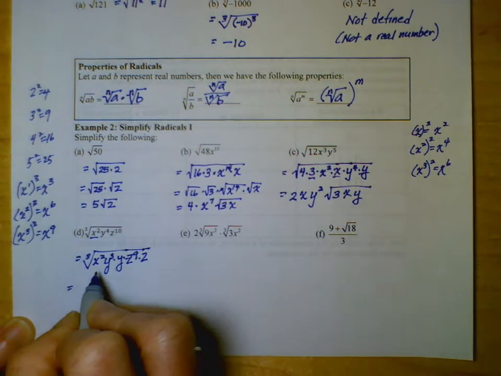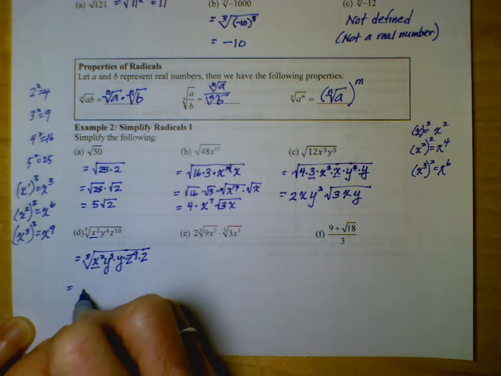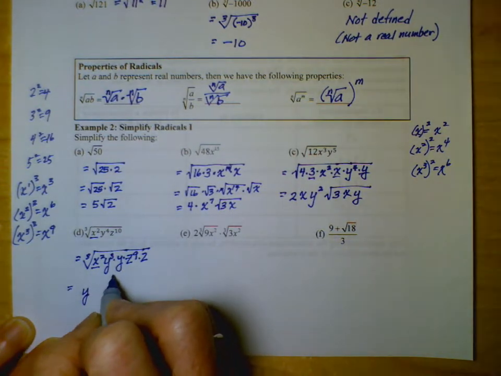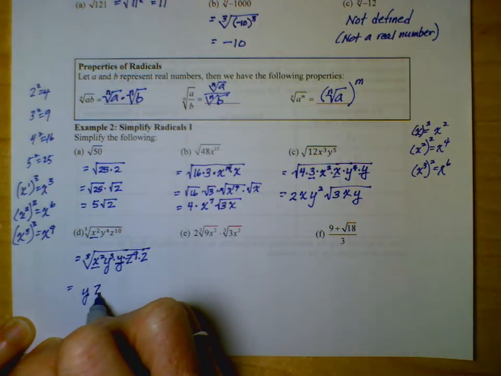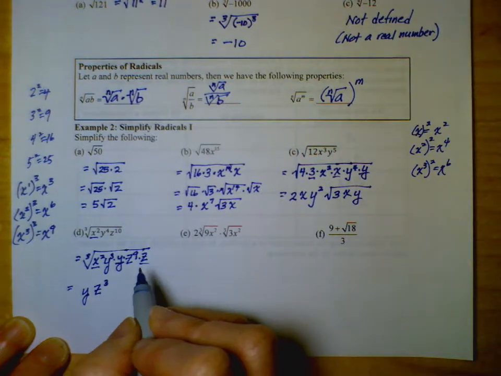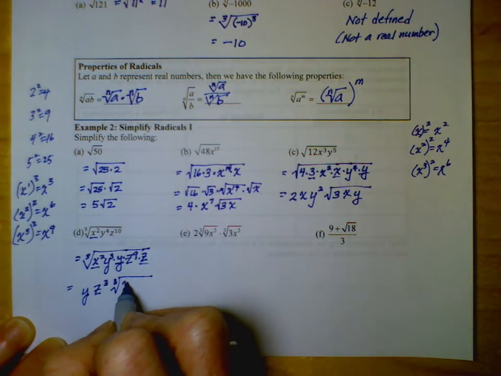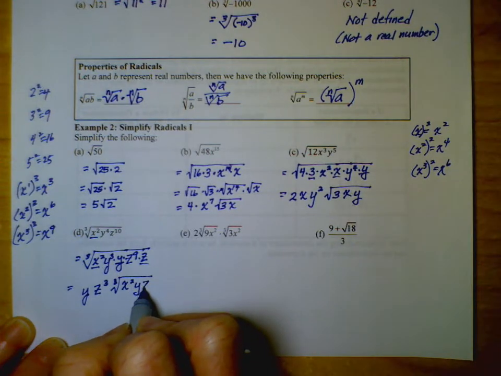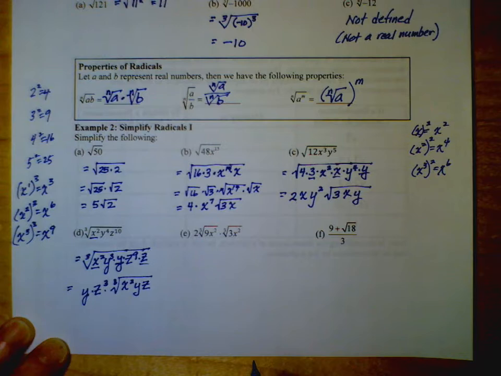Okay, so we said the x squared will stay. We'll take the cube root of y cubed and get y. This y will stay. We'll take the cube root of z to the 9th and get z cubed. And this last z will stay. So we have the cube root of x squared, y, and z, with y times z cubed on the outside.